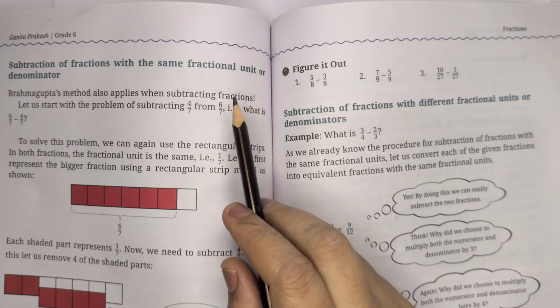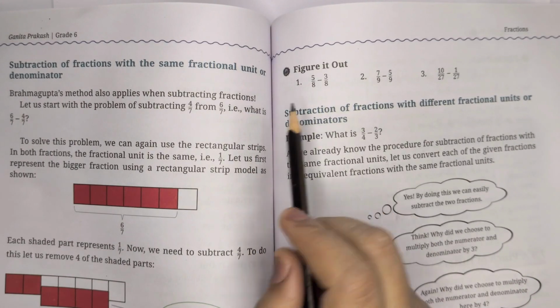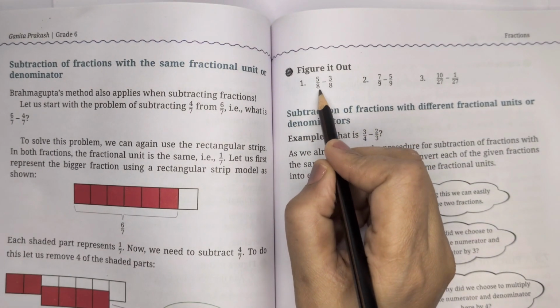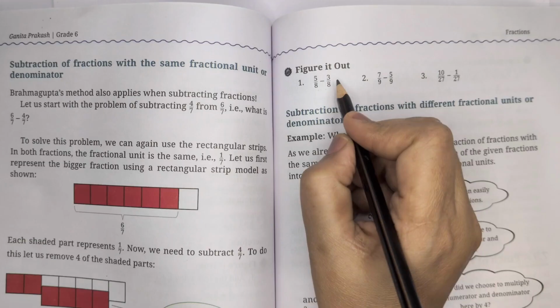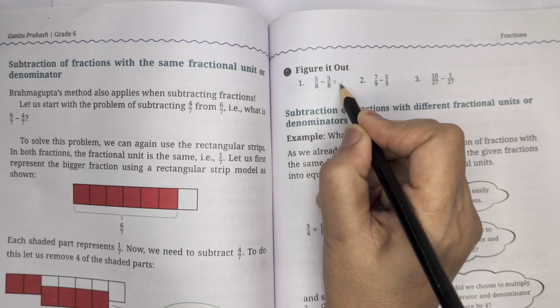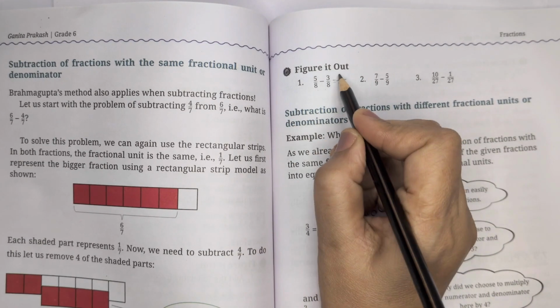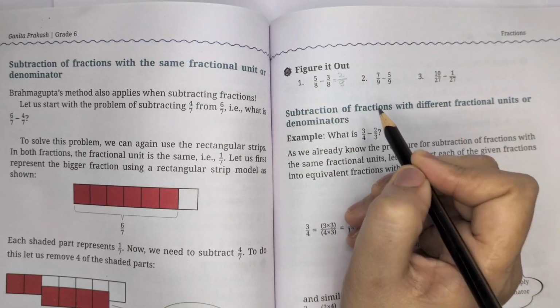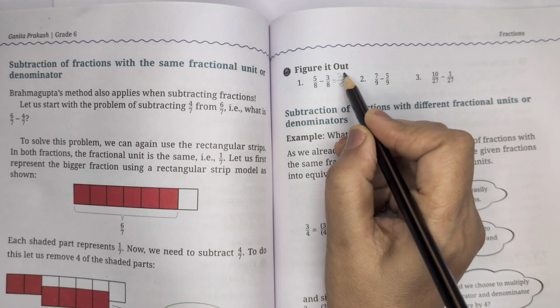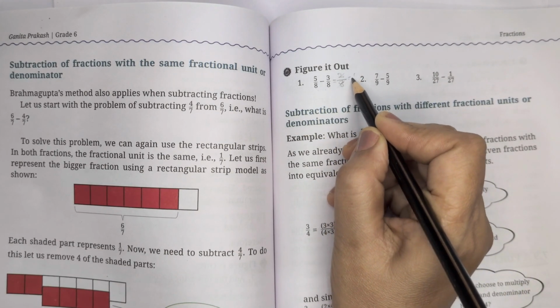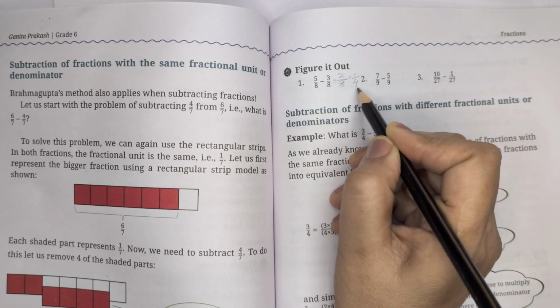Subtraction of fractions with the same denominator. Here 5/8 minus 3/8. So we can write the same denominator 8 and subtract the numerators, 5 minus 3, 2. Both the numbers are even, so we can divide by 2. It will come 1/4. When we are simplifying, we are getting 1/4.